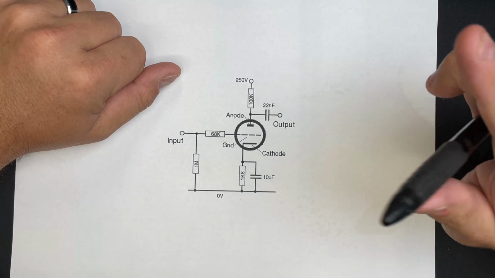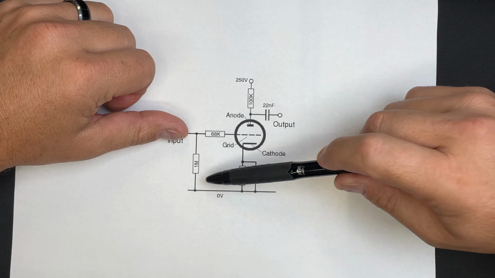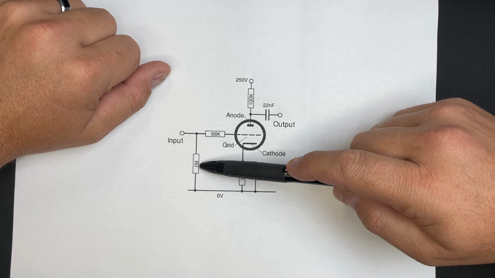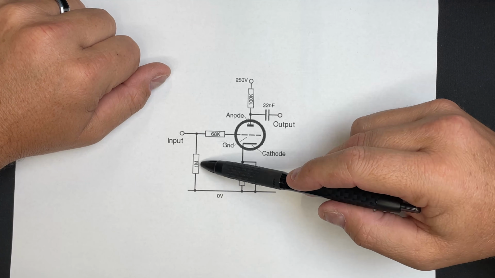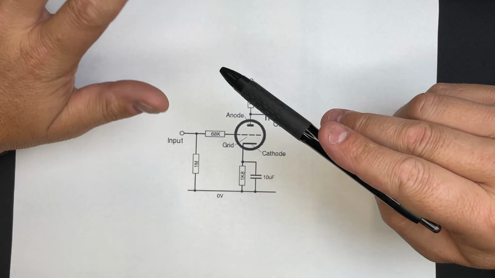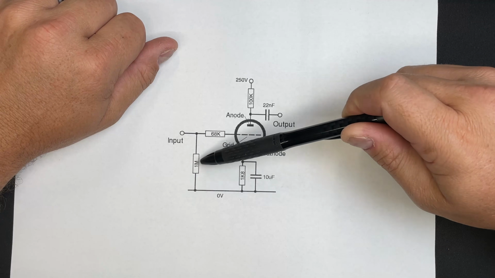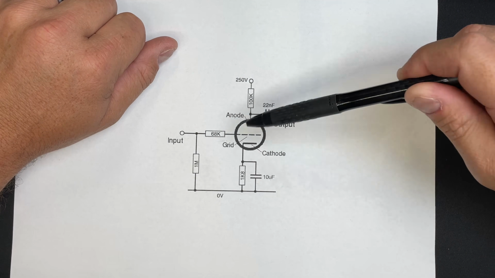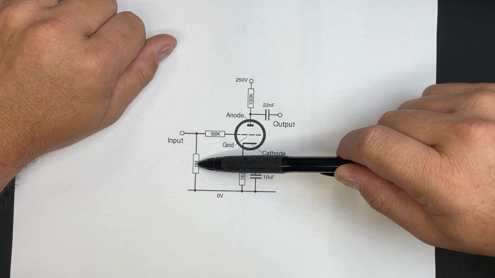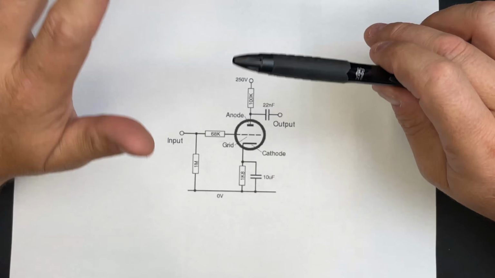All right, so let's start at the input. You must have a grid leak or grid reference to ground. That's what this grid leak is. It ranges anywhere from 1 meg down to 100K or so. It generally doesn't go any lower than that. Now, what you need to know is that this is what presents the load to the preceding stage. So to the guitar, it sees the load going into this preamp tube as being 1 meg.